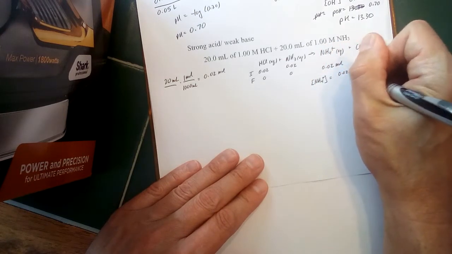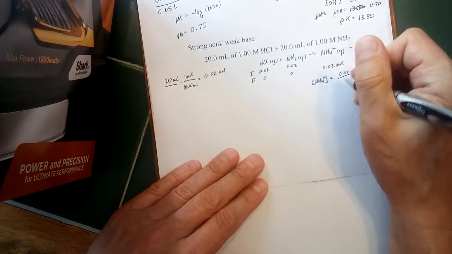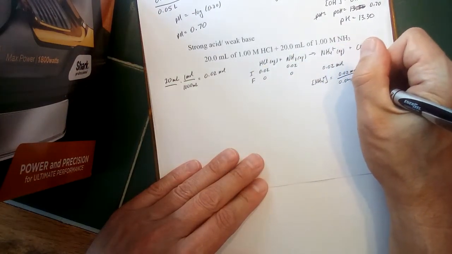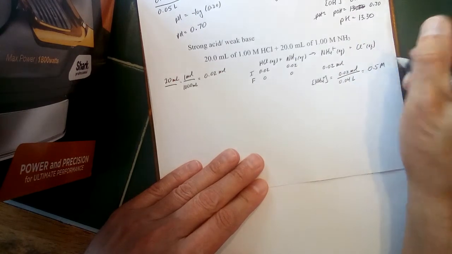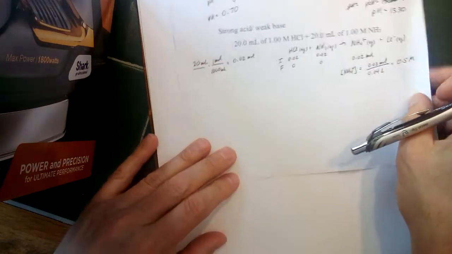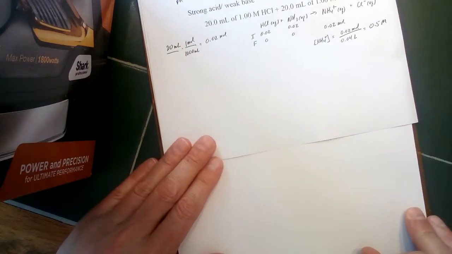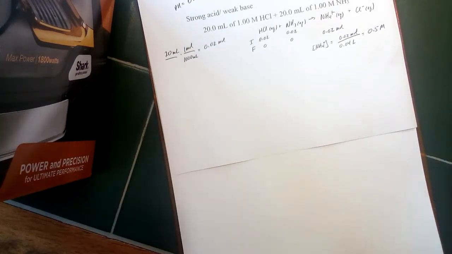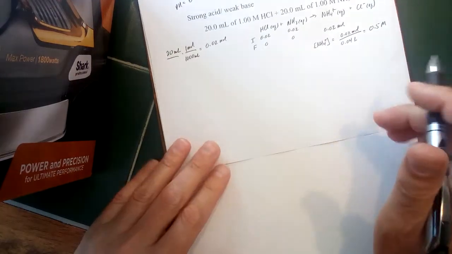So 0.02 moles. We now have a total volume of 40 milliliters when we add these together, so it would be 0.04 liters. So this solution would be 0.5 molar. Right now it's really like a 3 significant figure, 0.500, but to keep from getting zeros all over the place, I'm leaving off those trailing zeros for most of the problem. So 0.5 molar is my concentration of ammonium.